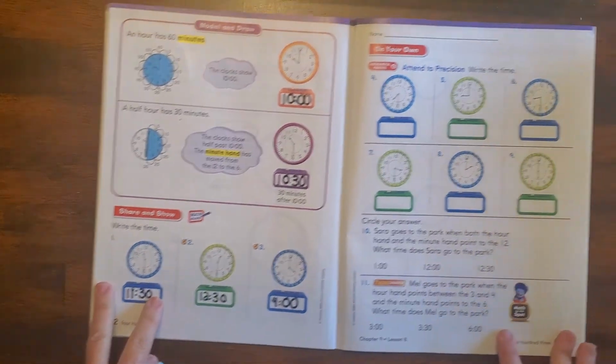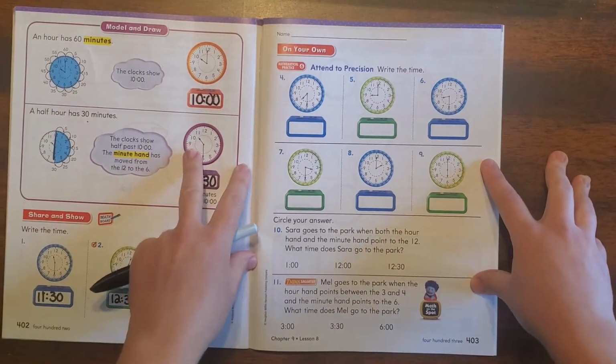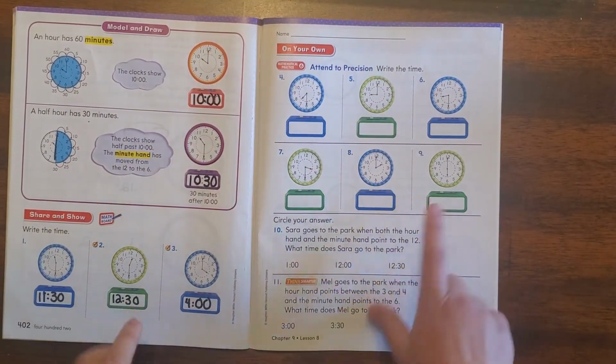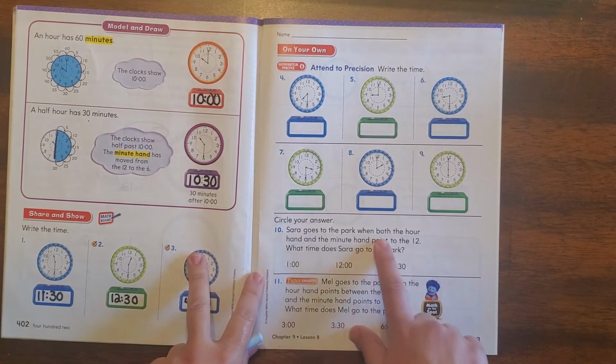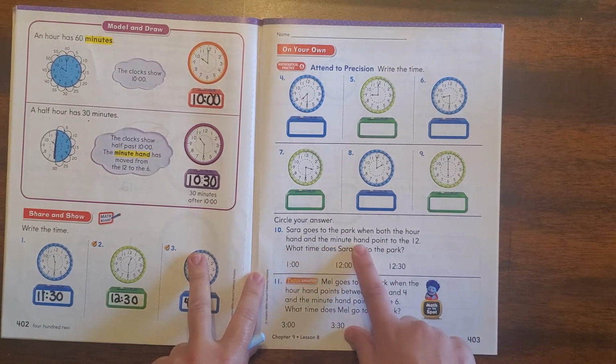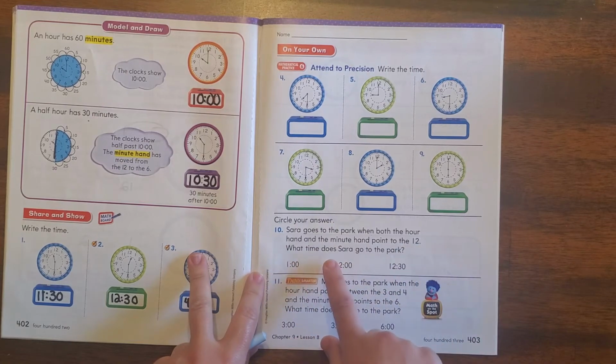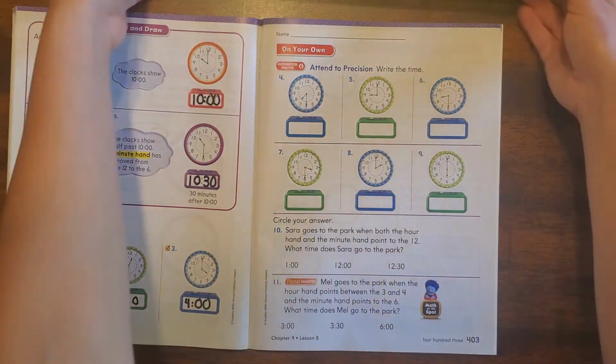Okay, so on this side, I would like you to do these guys here, and I'd like you to do 10 and 11. So Sarah goes to the park when both the hour hand and the minute hand point to the 12. What time does Sarah go to the park?